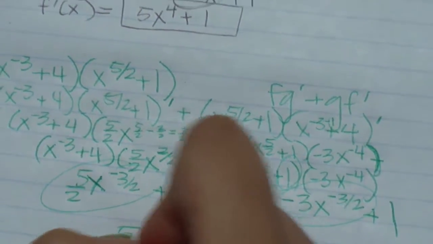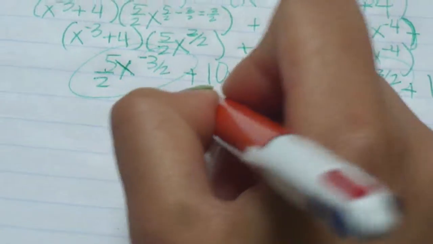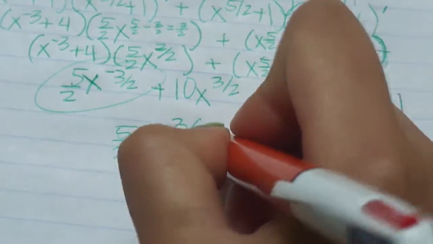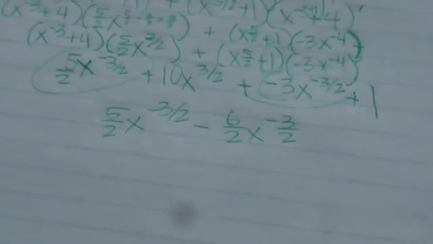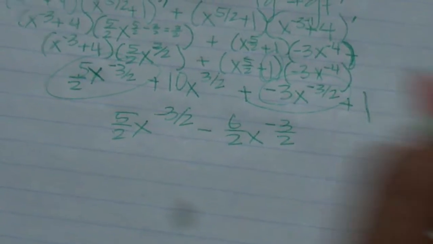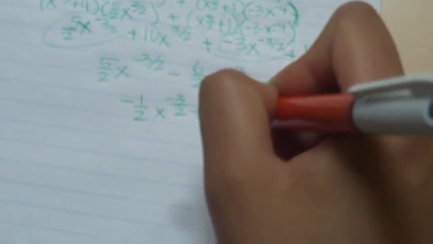And then you combine like terms and you end up with 5 over 2 x, and then you simplify, so you end up with negative 1/2 x over 2 plus x plus 10 times x to the 3 over 2 plus 1, and this would be the derivative of y.